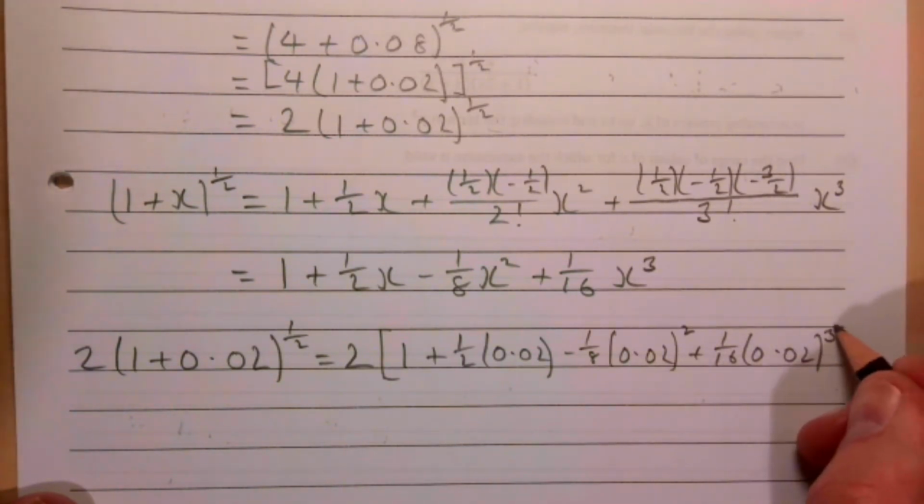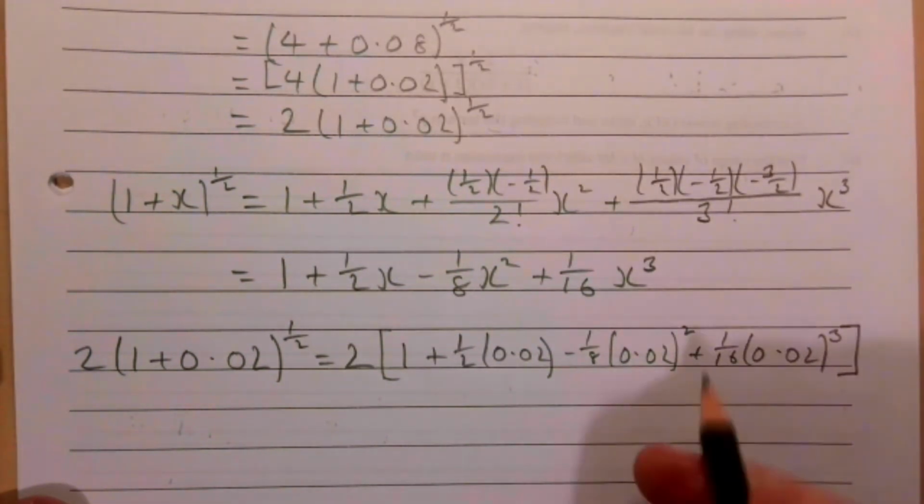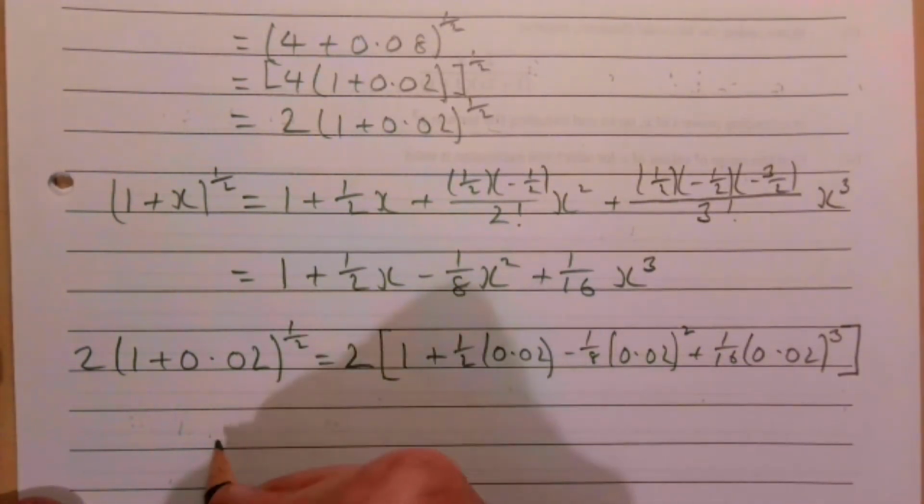And you'll see how small these numbers get, so it's really not going to affect it if you go any further than that. That's generally how these work out.